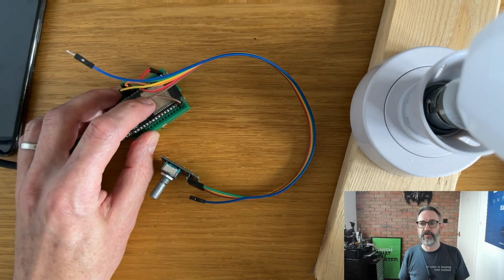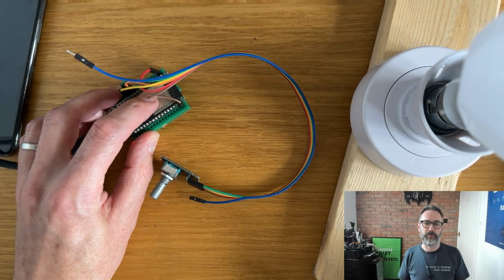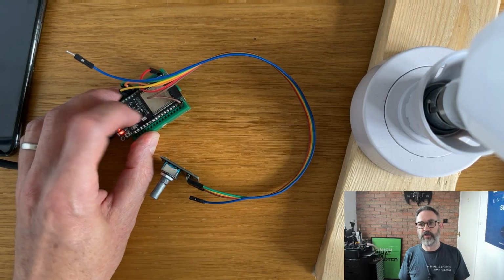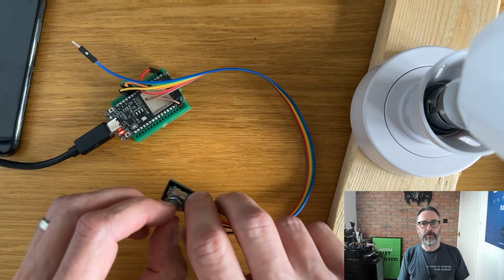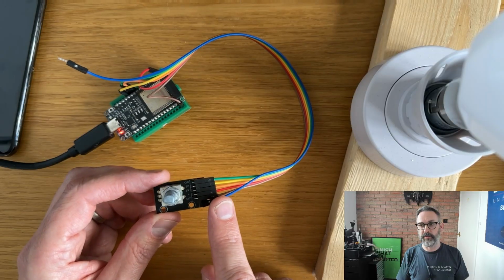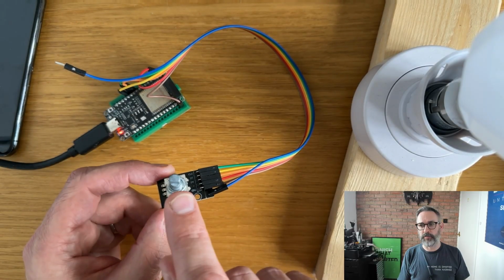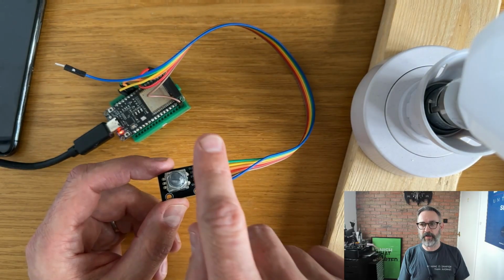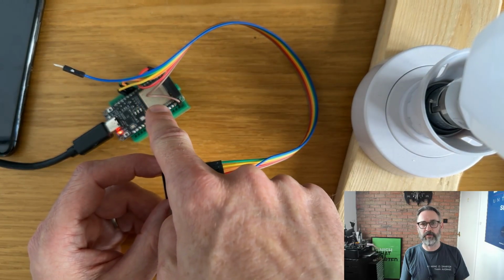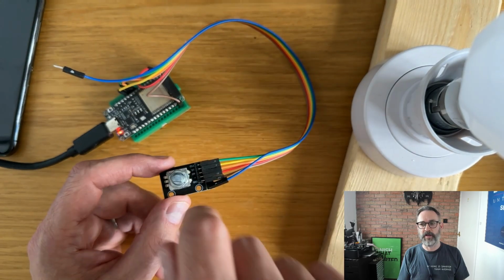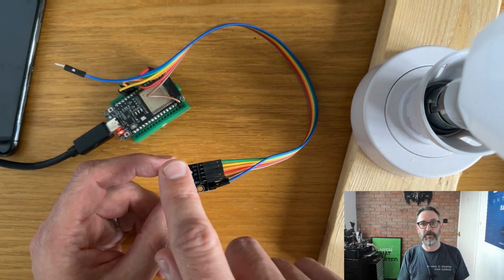Similar to the H2, this module also includes Wi-Fi in addition to the Bluetooth Low Energy and the thread radio. The rotary encoder I'm using is an HW040. Now, rotary encoders work by generating little pulses every time they're rotated, and that allows the receiver to determine the speed, the rate at which it's being turned, and also the direction in which it's being turned.